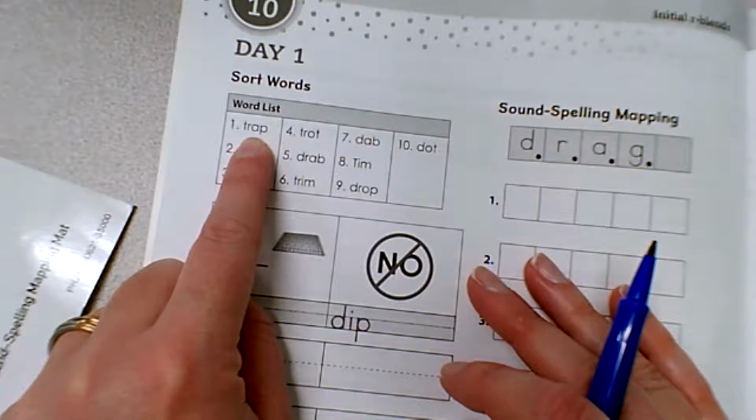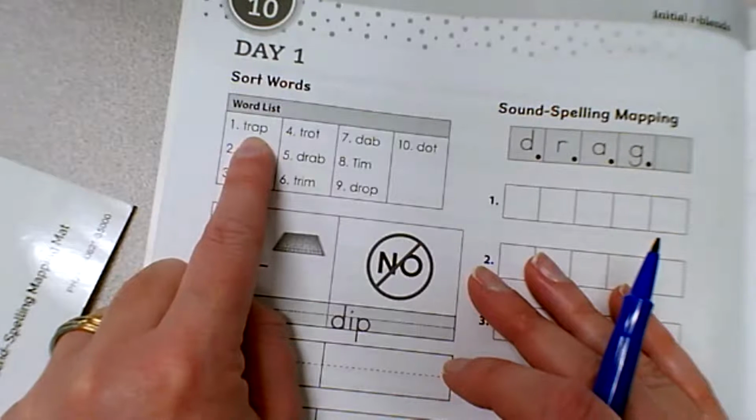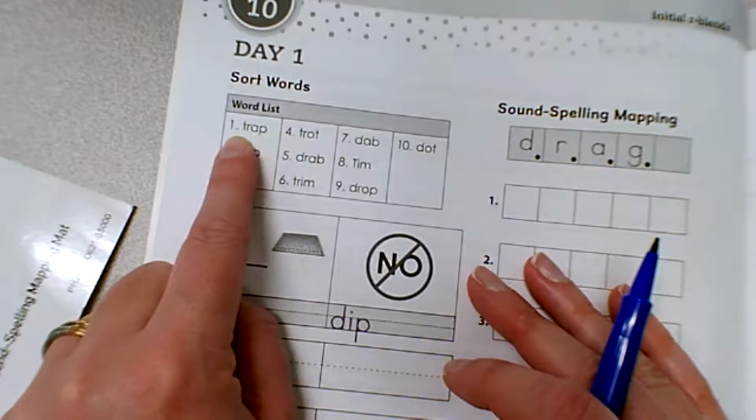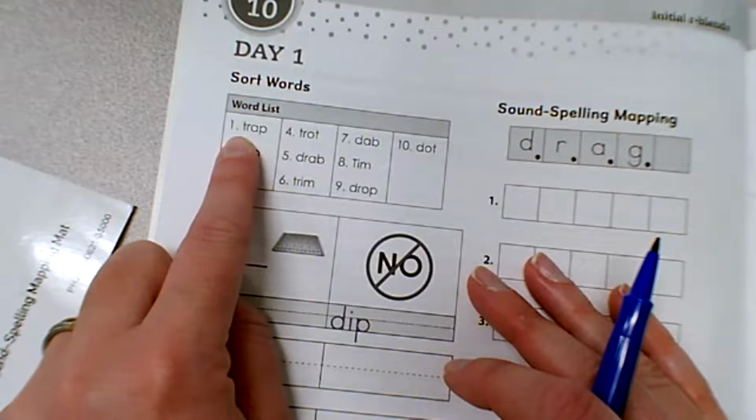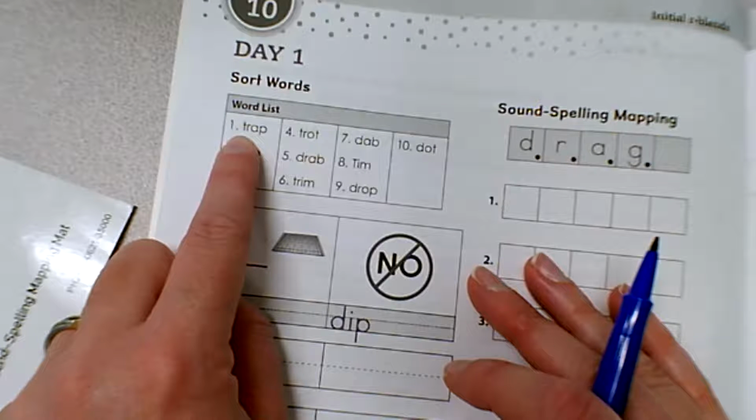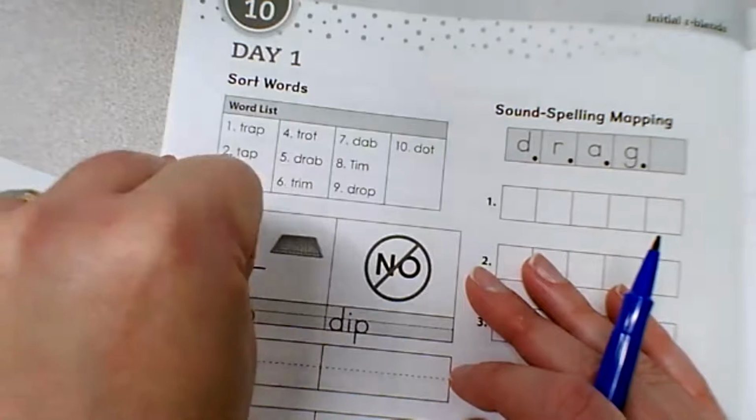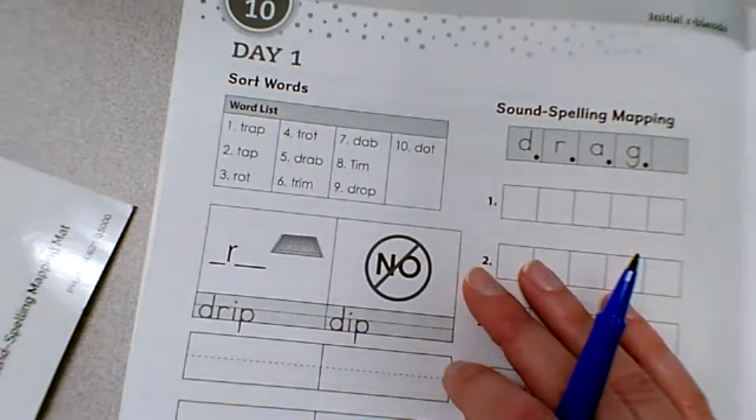You point to the vowel. Look in front of it. Does it have two consonants side by side? Yes. Is the letter in front of the vowel an R? Yes. It follows our closed syllable pattern.